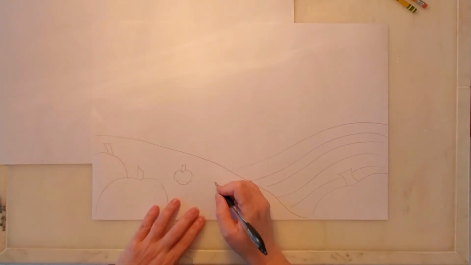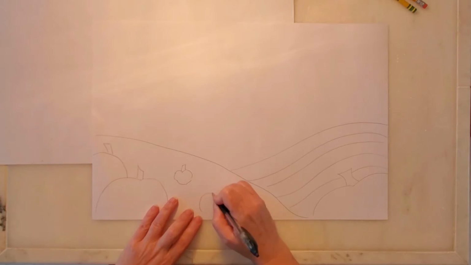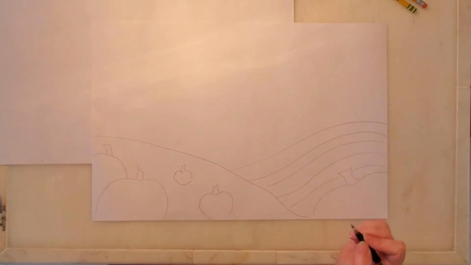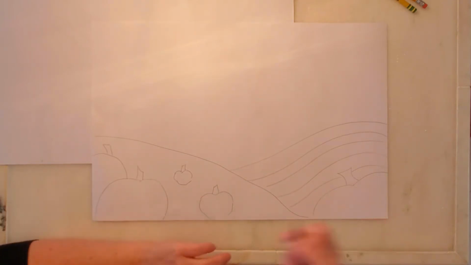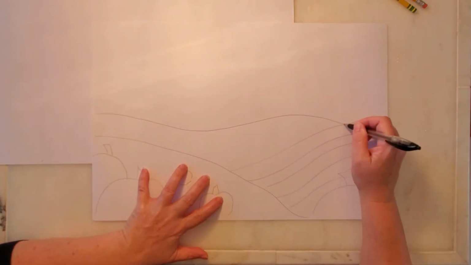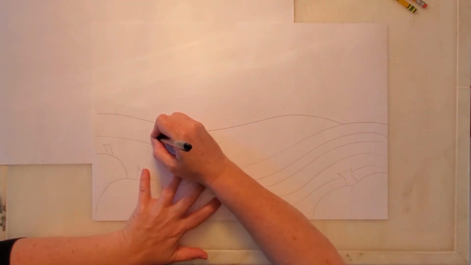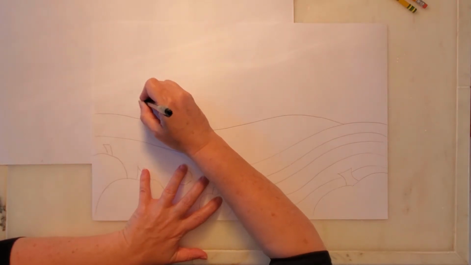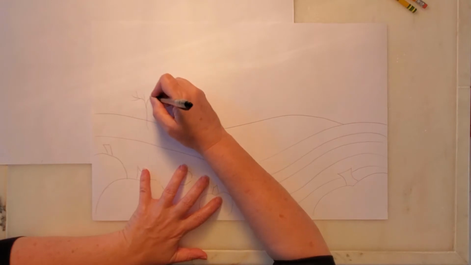Now, I don't have to be real perfect with this because I will be painting them. So there we are. They almost look like apples. That works too. Maybe that's what I want to do. Maybe I want to add some apple orchard too. So here's some trees. I'm going to put in some trees. I always do wavy line trees. That way they look more real.